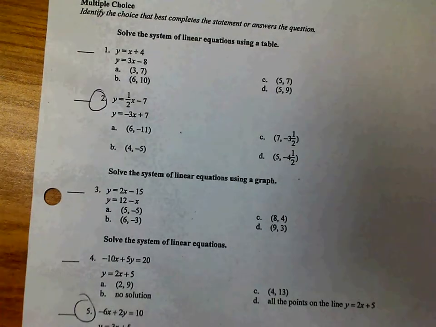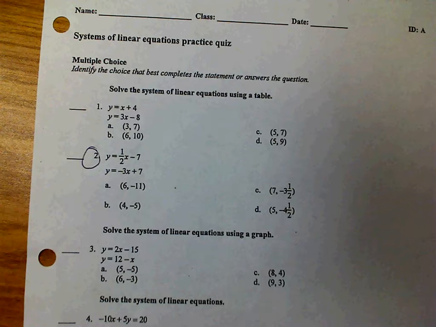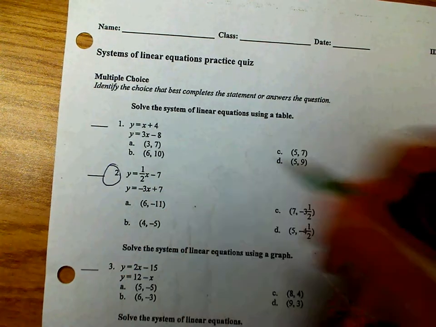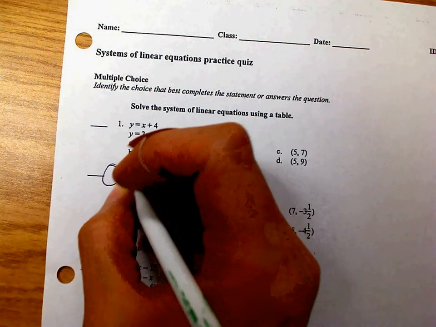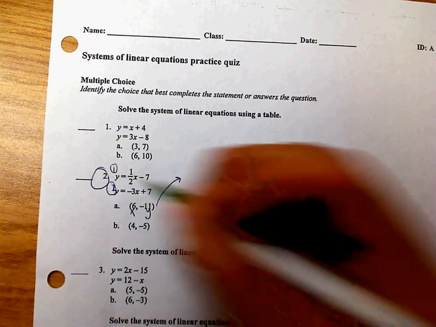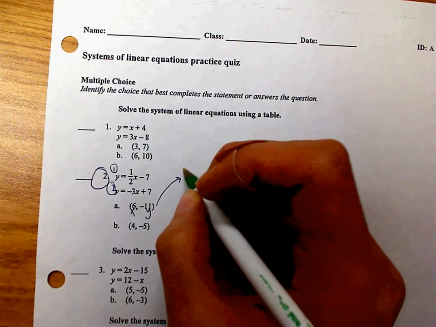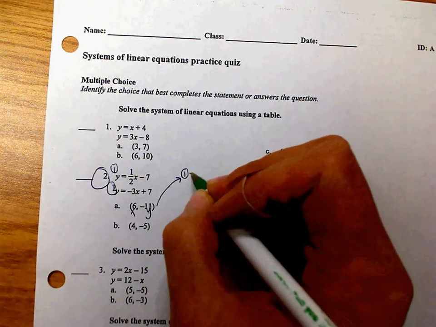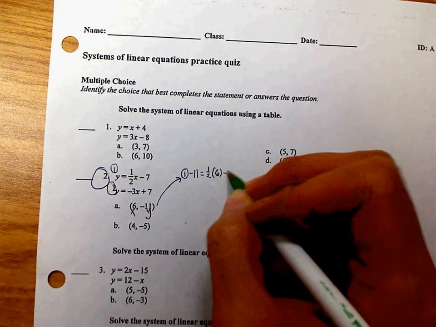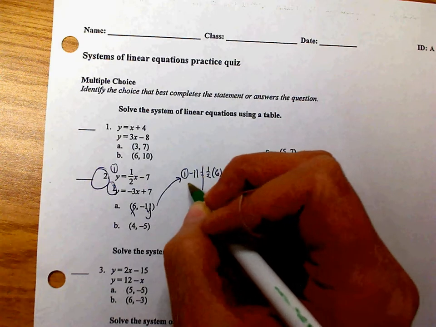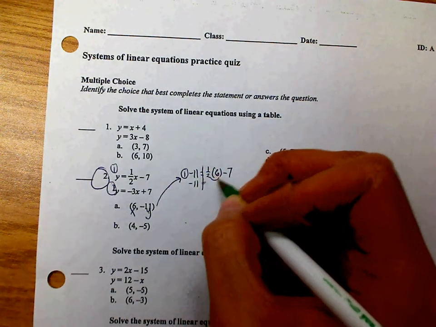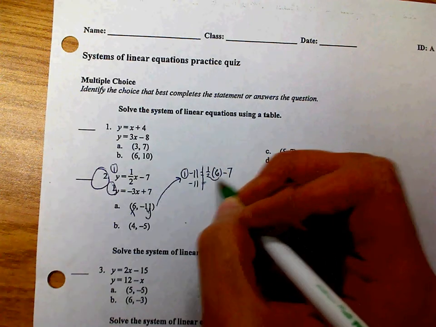Okay, now you're required to show work, so let's go ahead and check these numbers here. So let's say we're checking A, and this is equation 1 and equation 2. So this is your x and y. We want to see if this is a solution. So for equation 1, we substitute in y, which is negative 11, equals 1/2 times x, which is 6, minus 7. Now the left side is still negative 11. Let's see what happens on the right side. 1/2 of 6, practice in your calculator, that's 3. 3 minus 7 is a negative 4.